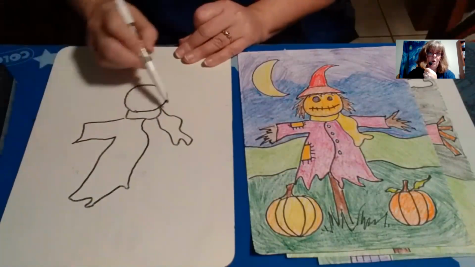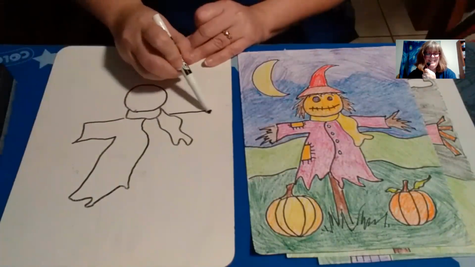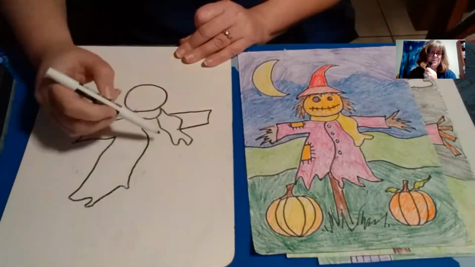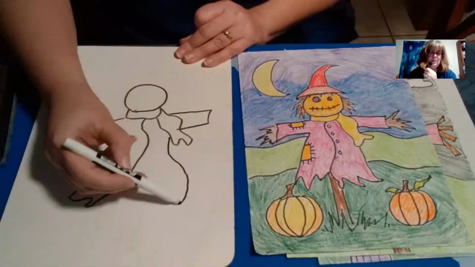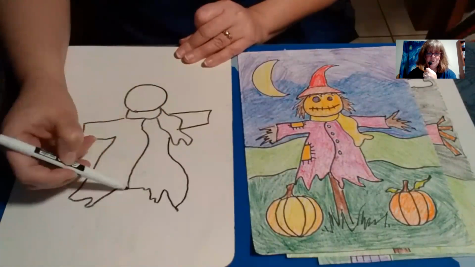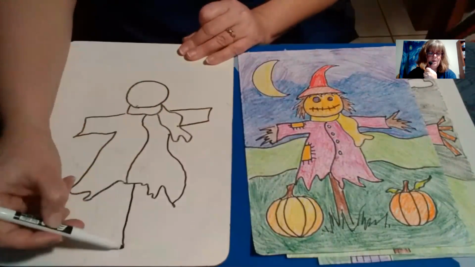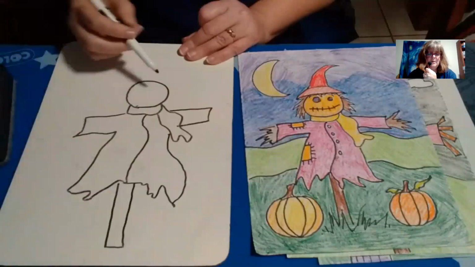almost like a ghost. You could add ghosts in the background and make it spooky if you want to make it more Halloweenish, and those pumpkins could be jack-o'-lanterns.